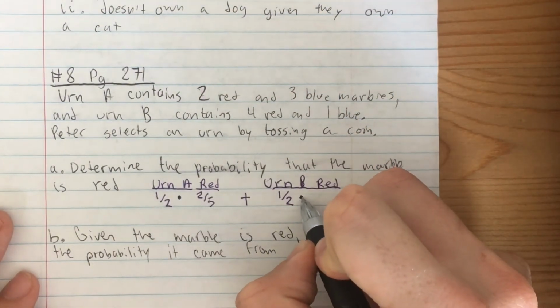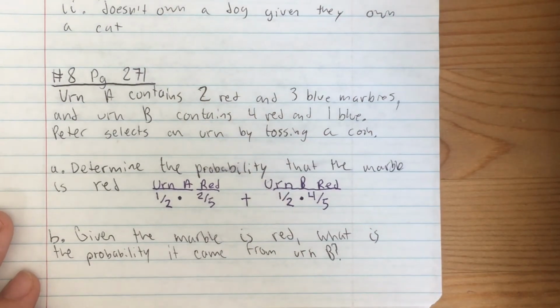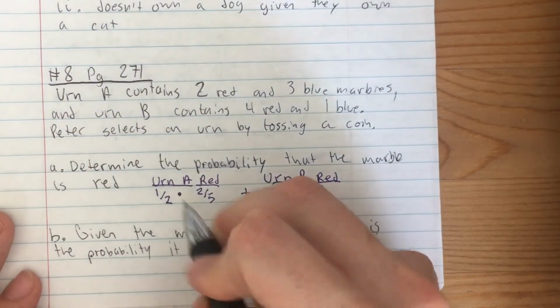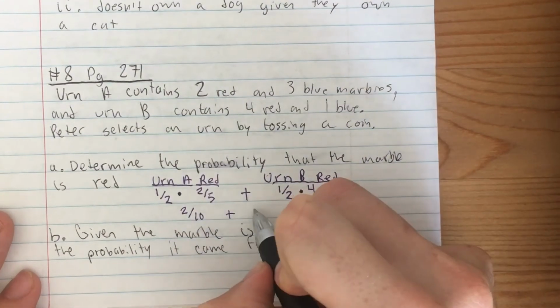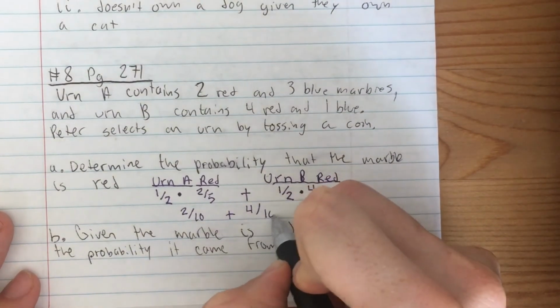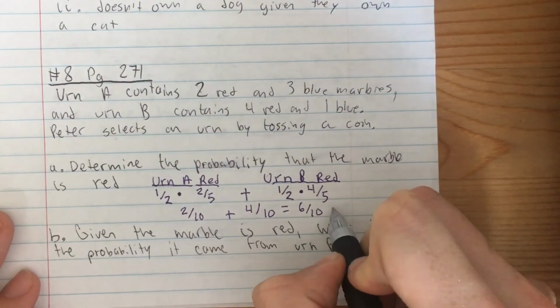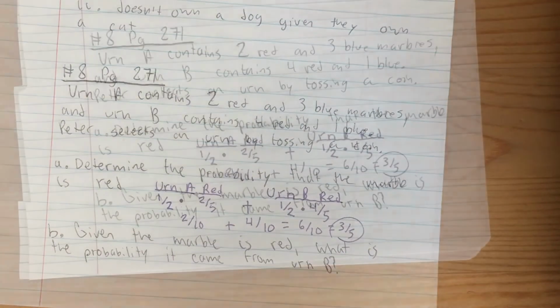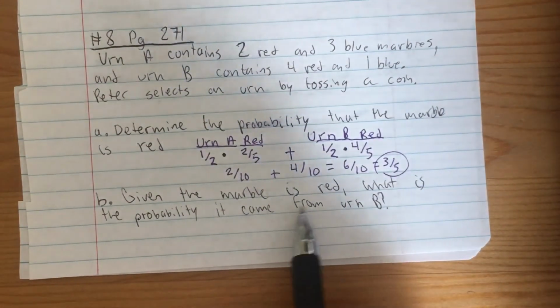So we're going to multiply that by 4 out of 5. And then we're going to add these 2 things together. So that's going to give me 2 out of 10 plus 4 out of 10. If I add those together, that's 6 out of 10, which is 3/5.